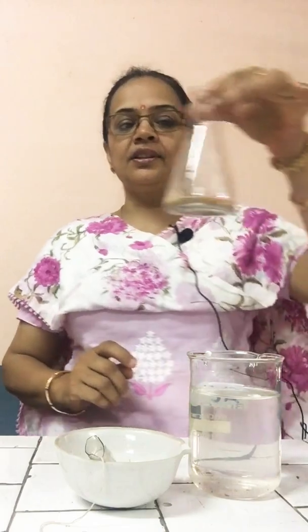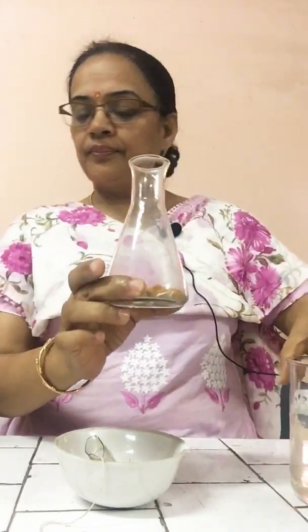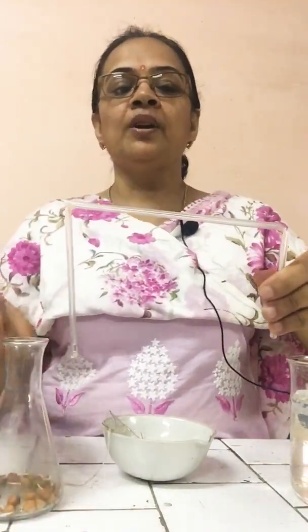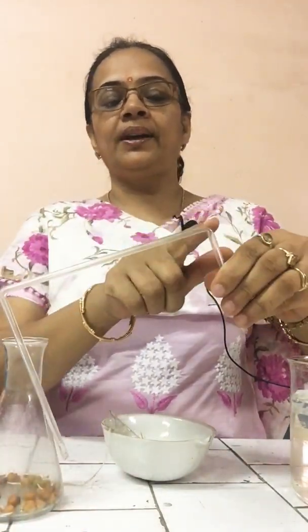Good morning students. Our today's experiment is to show experimentally that carbon dioxide is given out during the process of respiration. The requirements: first, a conical flask. This is known as a conical flask. A glass tube bent twice at right angle. This is the glass tube, which is bent twice, here and here, at 90 degrees.